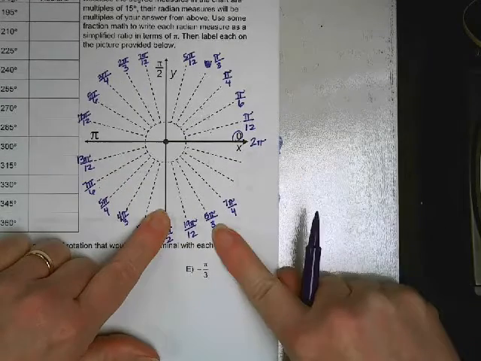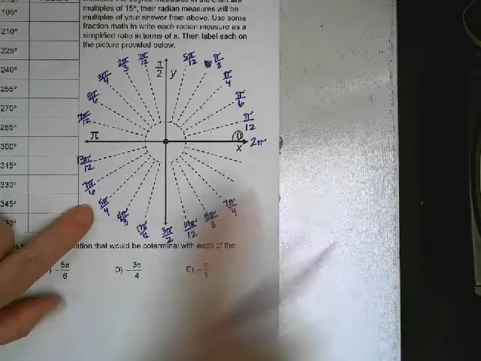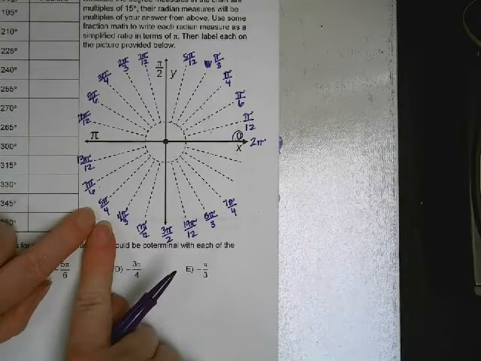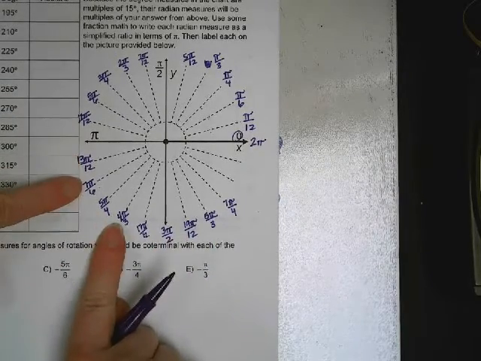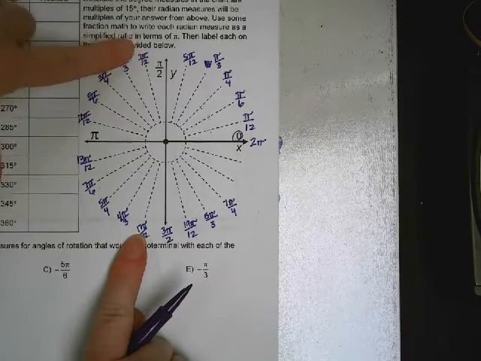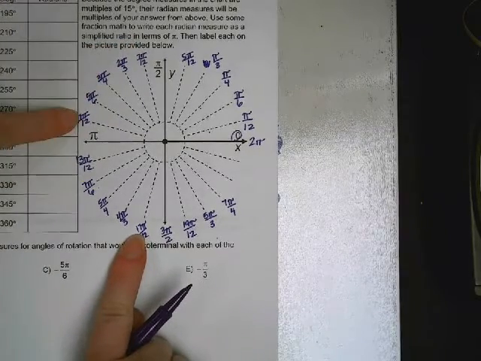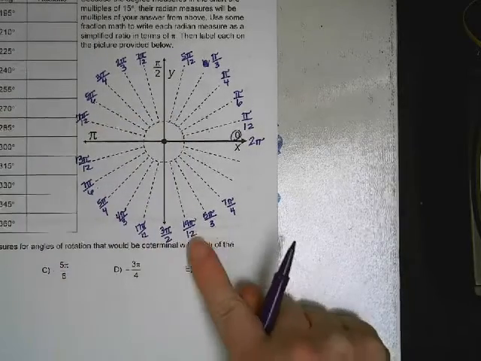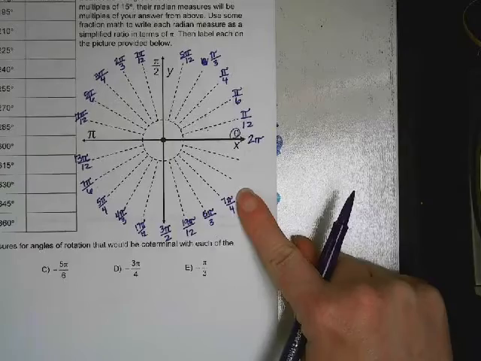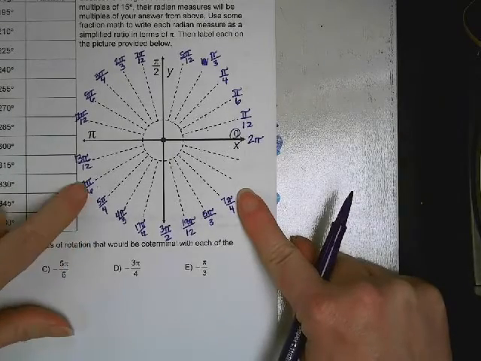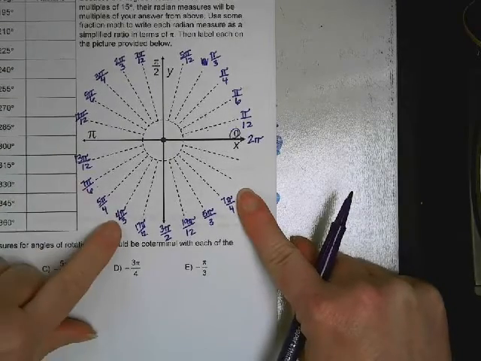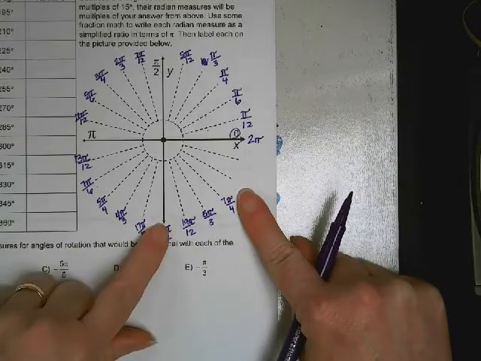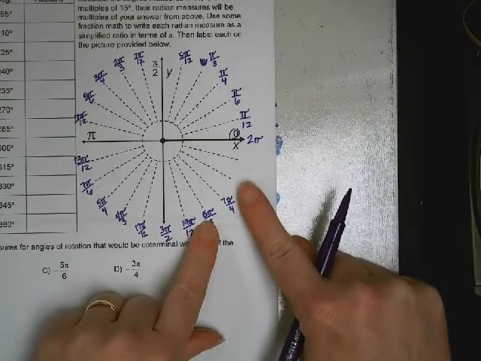All right, so the next one up, if you look at the order of how these go, it does the same every time. It's 12, 6, 4, 3, 12. So 12, 3, 4, 6, 12. These are mirror images of each other. So 12, 3, 4, what's supposed to be here? 6. So this is 7 pi over 6. This would be 8 pi over 6. 9 pi over 6. 10 pi over 6. What's this one? 11 pi over 6.